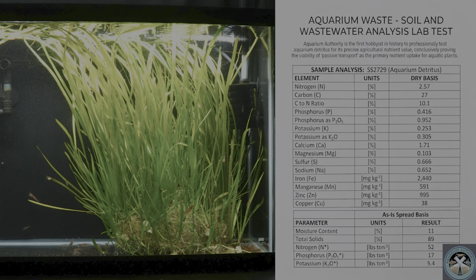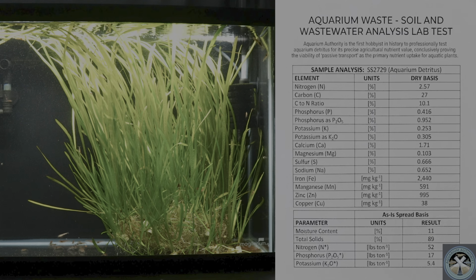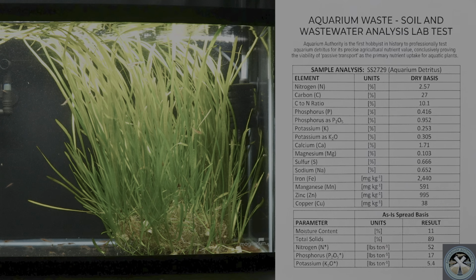So for your as is spread, this basis is the real world measurement. It accounts for the fact that the sample still has 11% moisture as seen in the lab results.